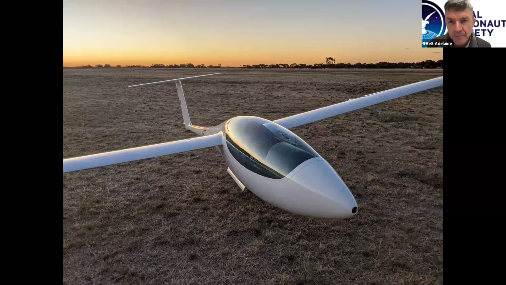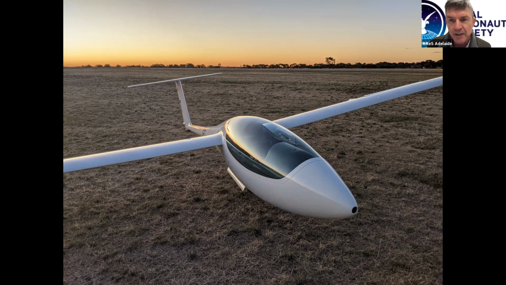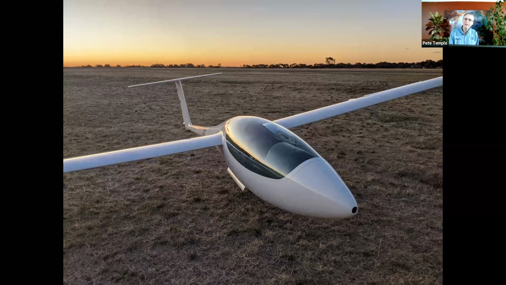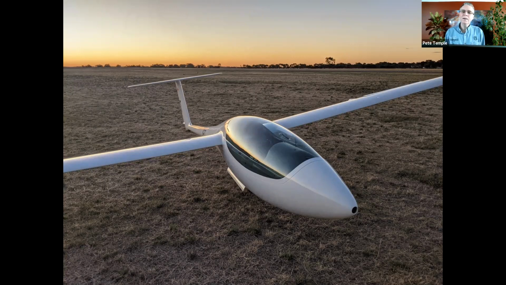Excellent. If you declared this flight, what distance would you have nominated? Yes, really good question. I wouldn't have declared 1,300 and something kilometres. I might have declared 1,250, which I think might have been achievable.